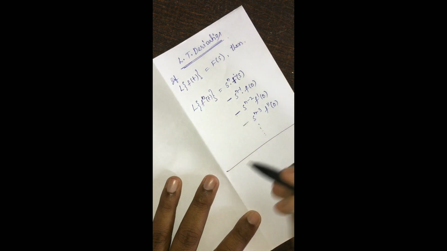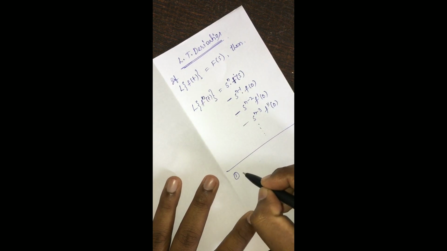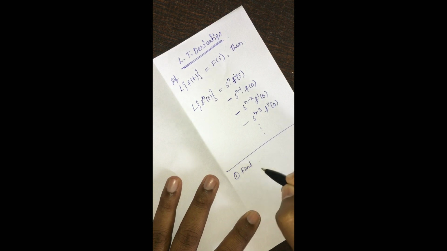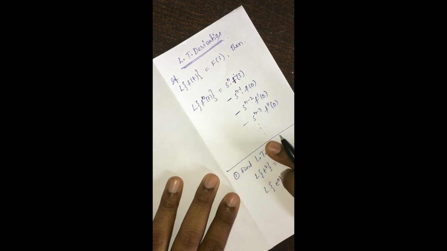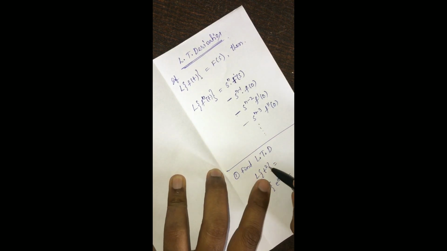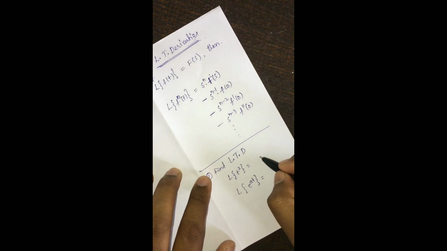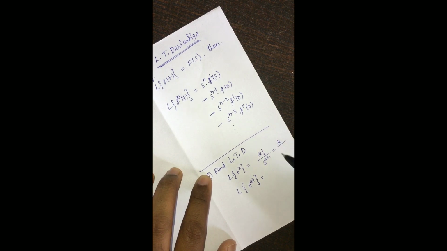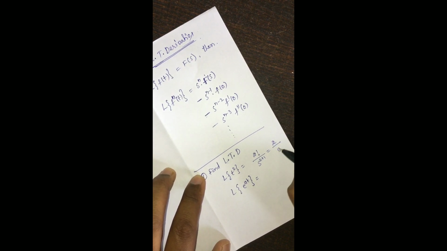Now I am taking one problem. Find the value using the Laplace transform of derivative of L of t square and L of e to the power of at. By the direct Laplace transform formula, we know that the Laplace transform of t square is 2 factorial by s to the power of 2 plus 1, so 2 factorial means 2 by s to the power of 3.